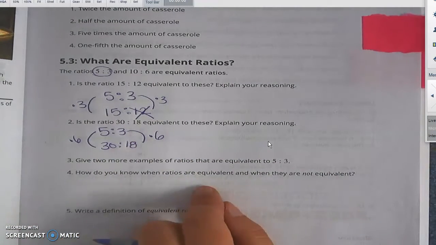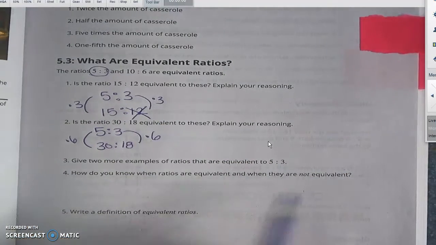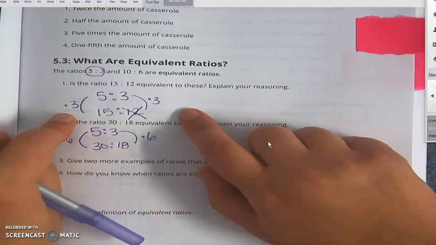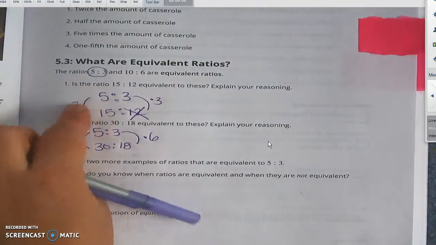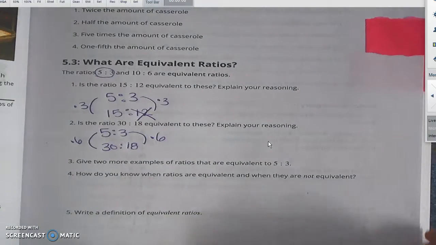So how do we know when they are equivalent? We can multiply them by the same number. How do we know when they're not equivalent? We can't multiply them by the same number. So this would be times 3 on this side, and then to get to 12, it would be times 4, and that's not going to work.